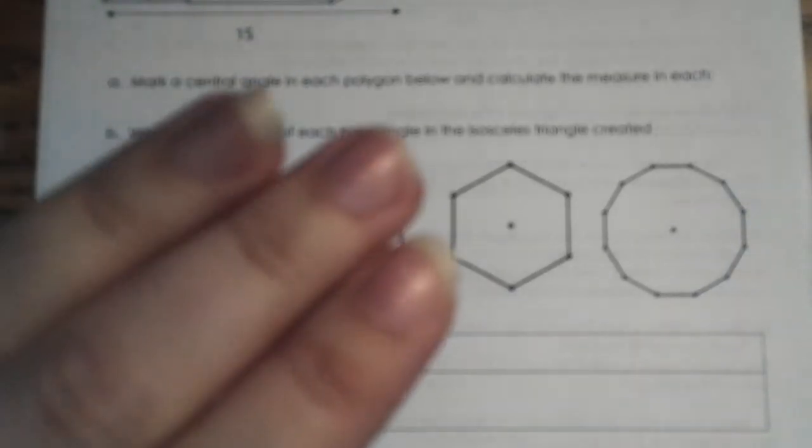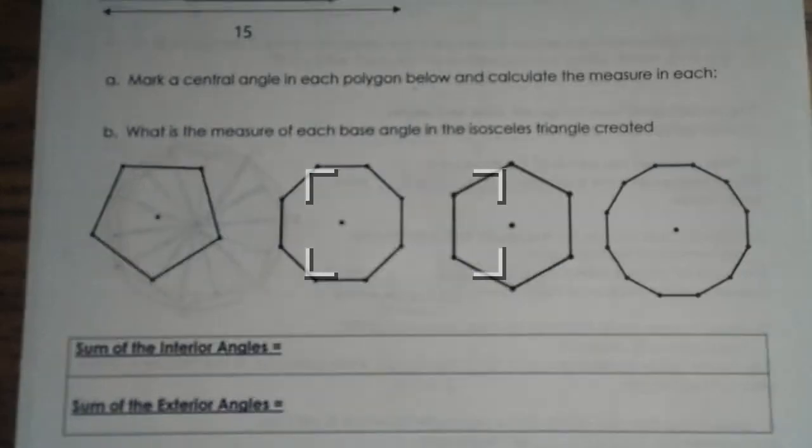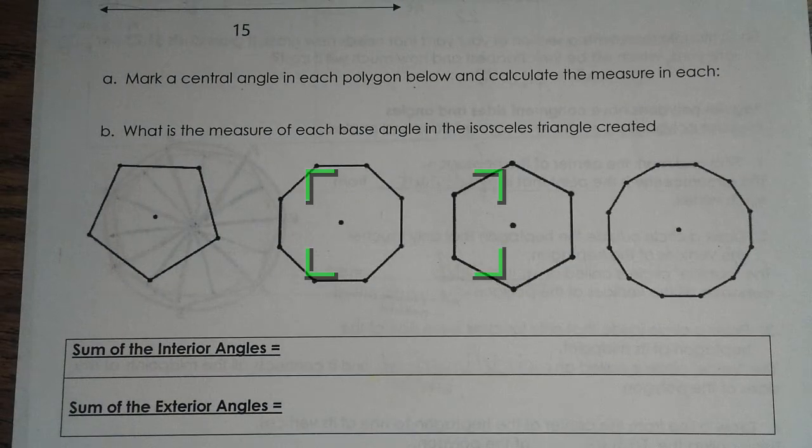Come on. Why won't it focus? Let's see, here's a button. There we go.